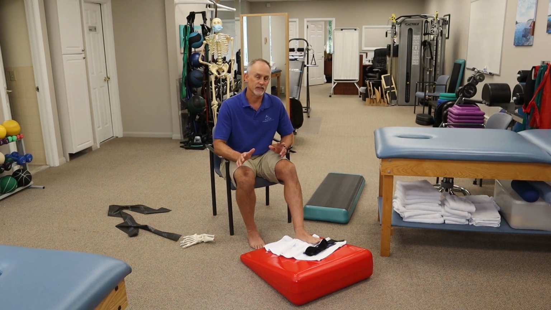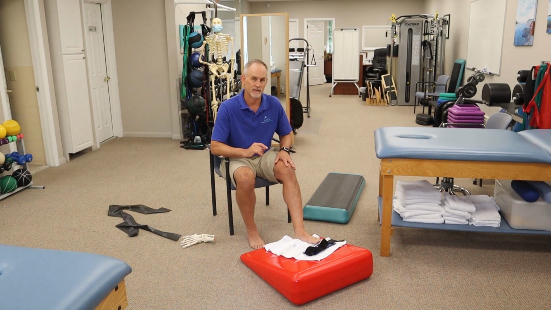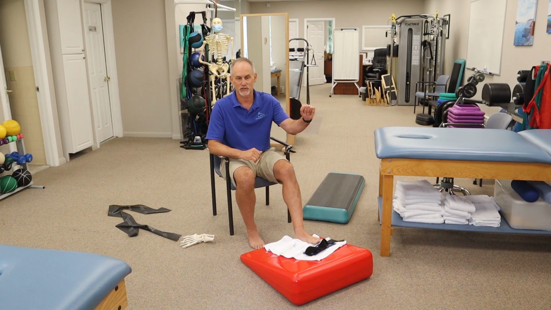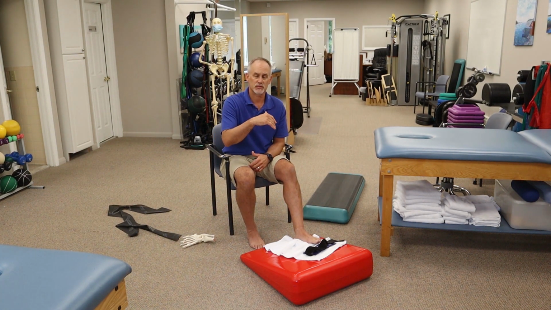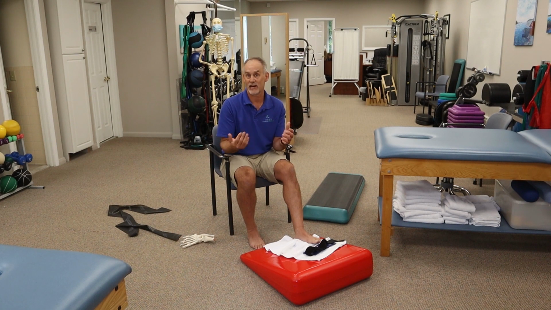But consider strengthening for helping your plantar fasciitis. Continue with your flexibility, and also consider that sometimes plantar fasciitis is coming from somewhere else. Sometimes it's coming from your lower back or other structures. So also, if you're having trouble, you've tried the flexibility, you've tried the strengthening, you may want to get a little consult from a therapist, just to make sure we're treating the right area.